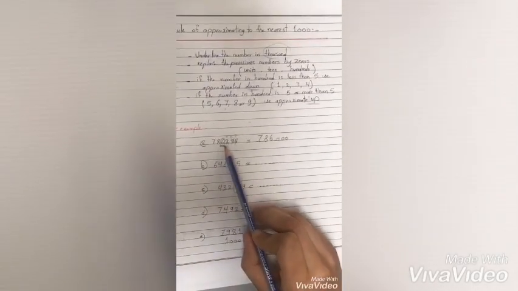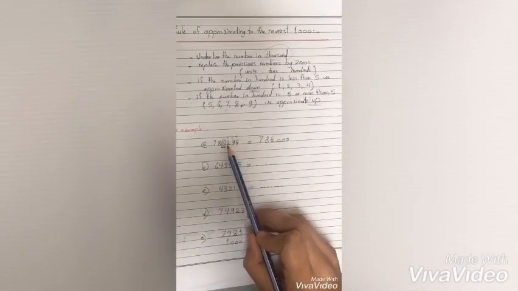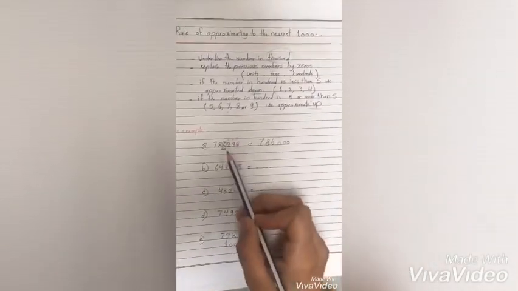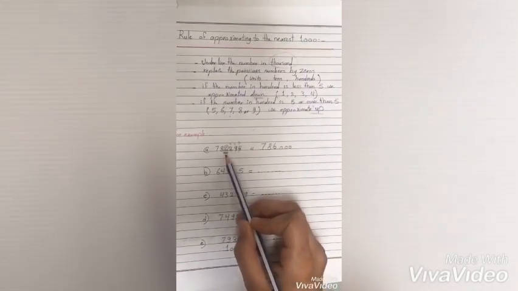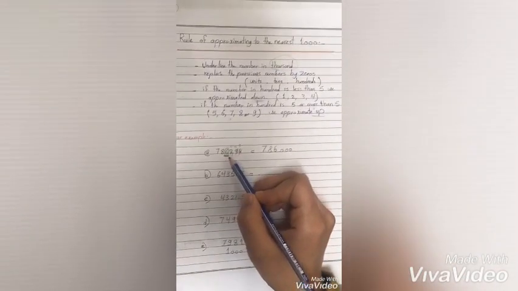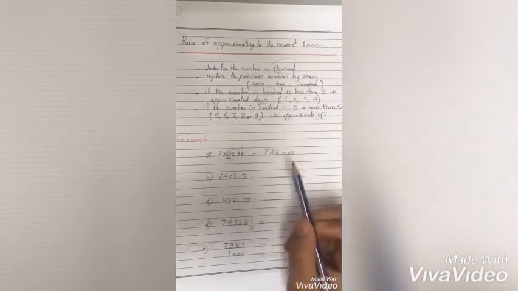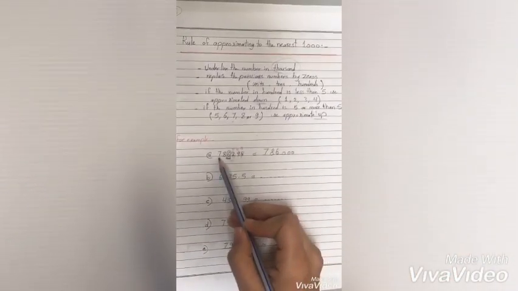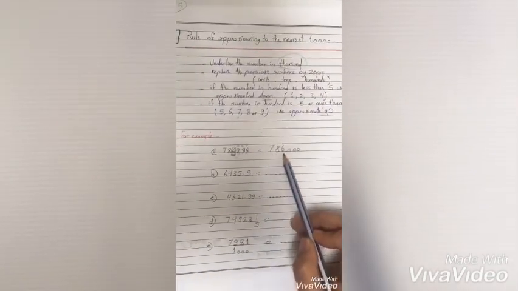Again, 786,296. Replace units, tens, 100 by zeros. Underline the number in thousand. The number in thousand here is 6. 2 can't give anything to 6, so I approximate down. Approximated down, keep the number as it is. So 786,296 after approximating will be 786,000.